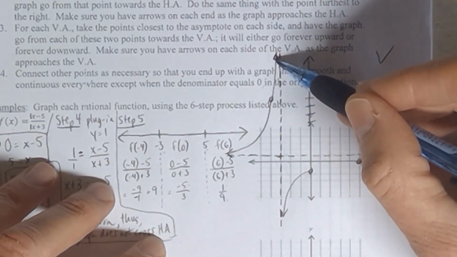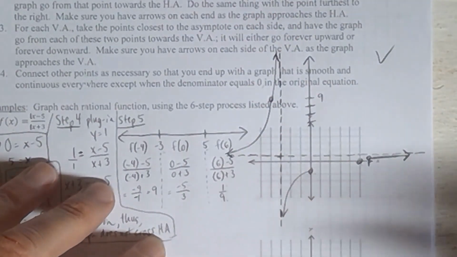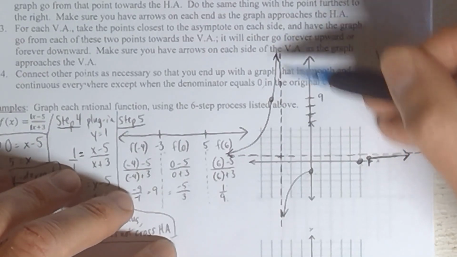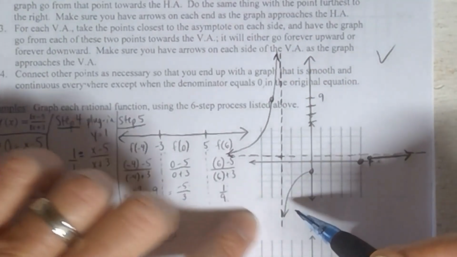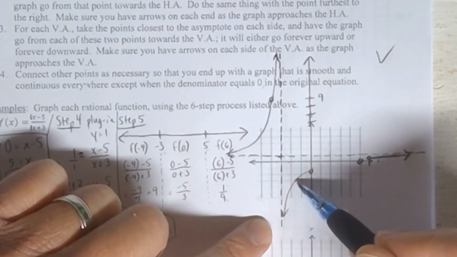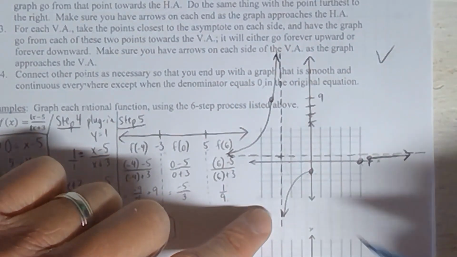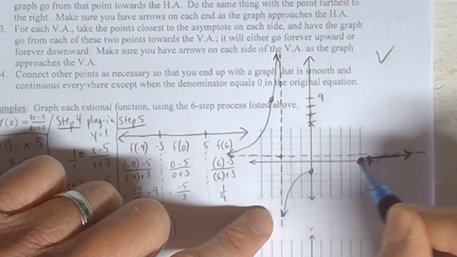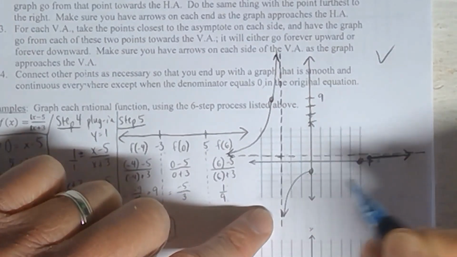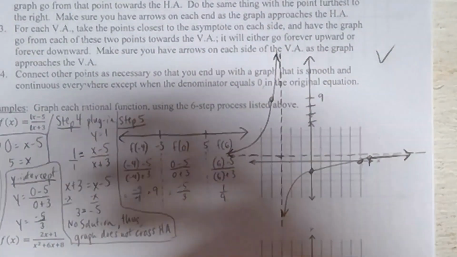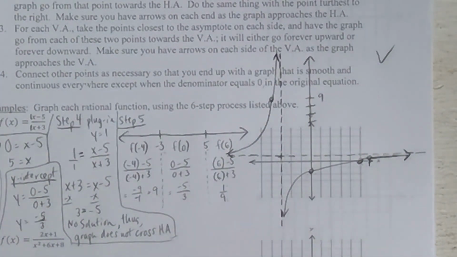As it moves from left to right, it has to get through there somehow, but the only time there's a jump in the graph is at the vertical asymptote. So it jumps from here to here, and then, since the vertical asymptote is the only time that it jumps, it should then go continuously all the way through here. So what this last step is telling me to do is to connect the points I have left over so that it will be continuous, and I'm going to do that right now. And that is basically how you do that last part of the graph.